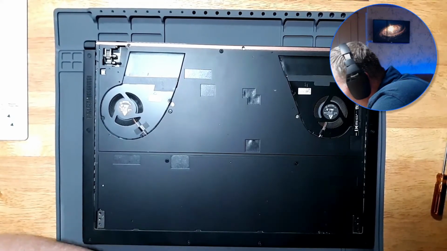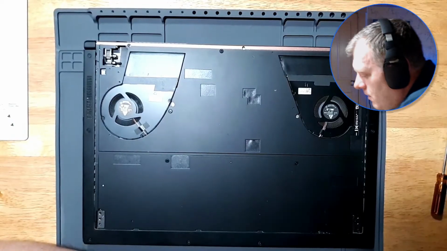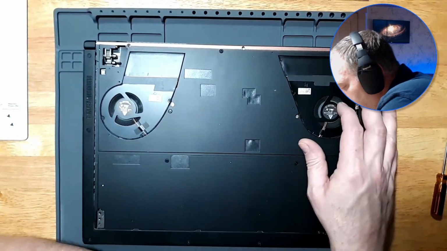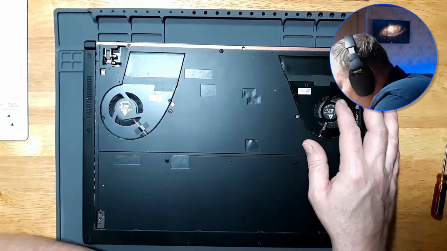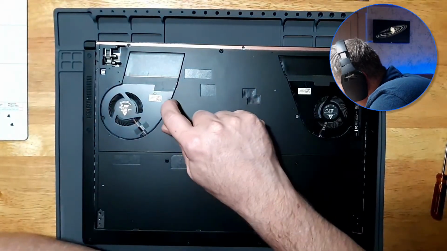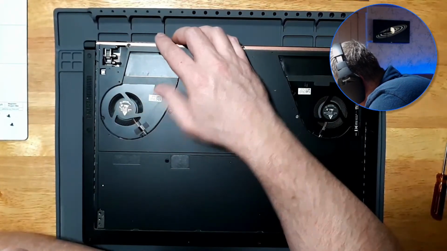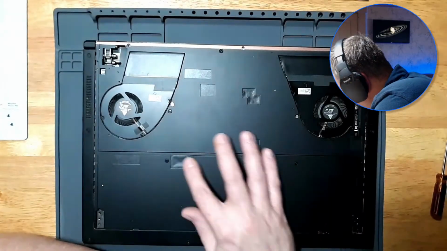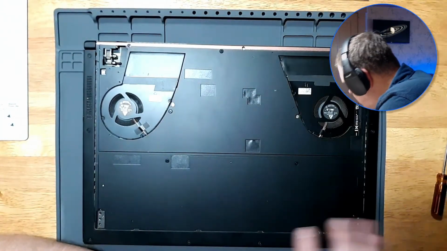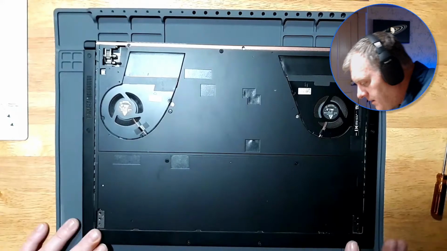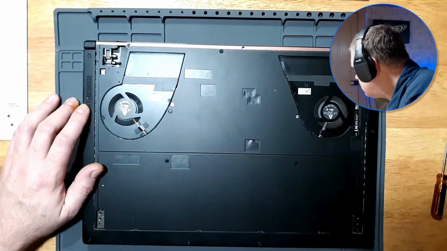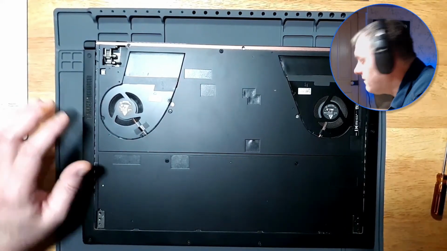So let's take a look at what we got here. Access to the fans. Ooh, maybe you can take the cover off and clean them right here without taking this off. But there's no access to anything else, like the drive or memory, until we take off the Torx T5 screws.